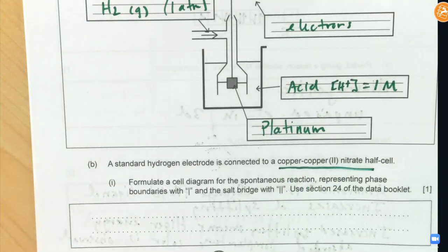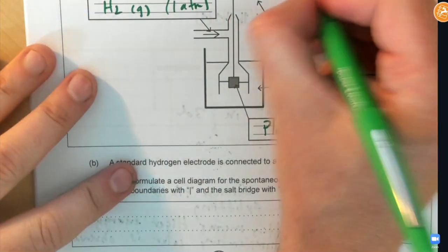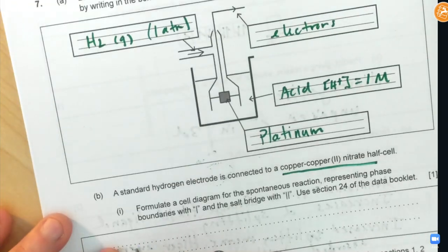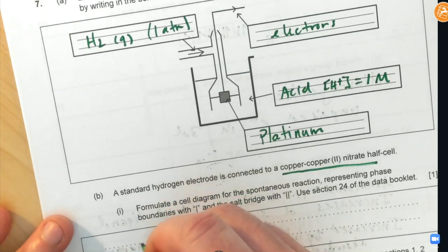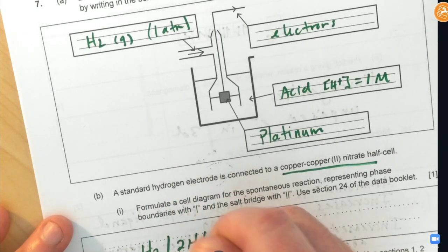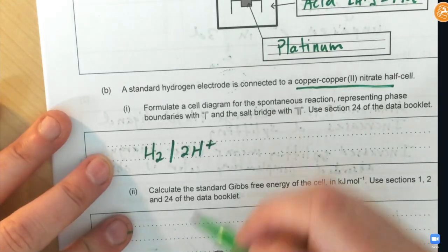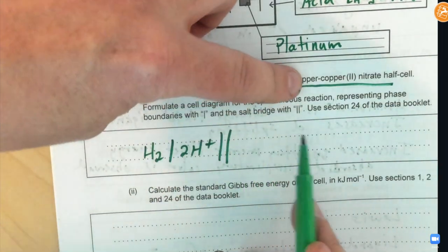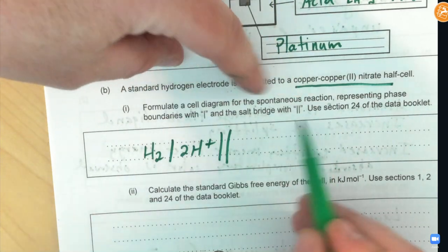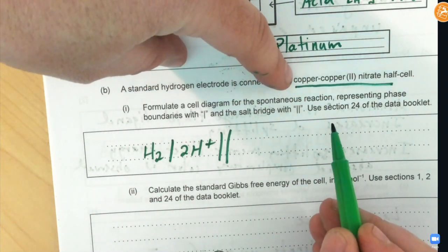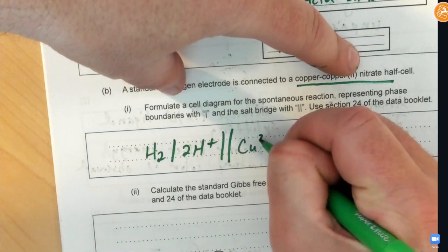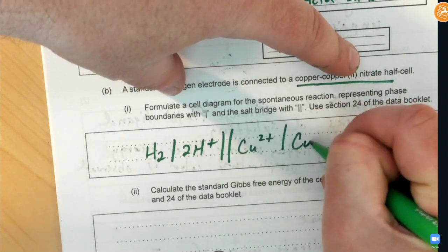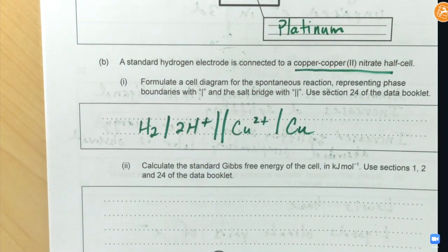So they're going to do a copper-2 nitrate half cell. So the oxidation half equation will be hydrogen to hydrogen ions. So it'll be H2 to 2H plus, line notation. Then here, since this is going to be our cathode, copper ions are going to be reduced. If it's copper-2 nitrate, that means your copper-2 ions are getting reduced into solid copper, and there you go.